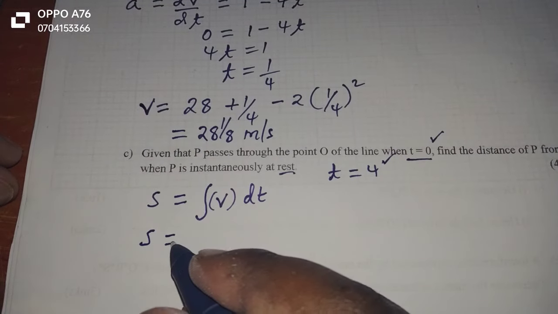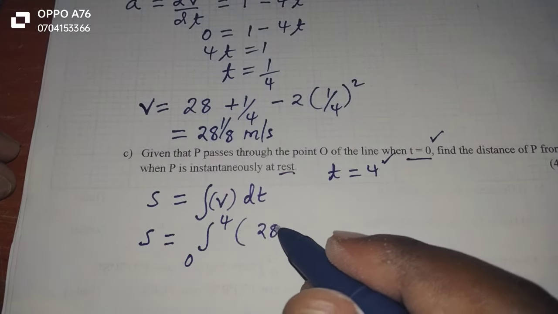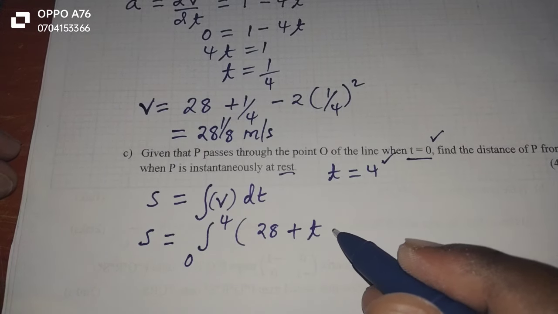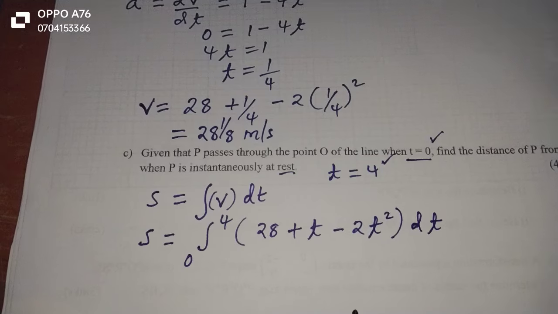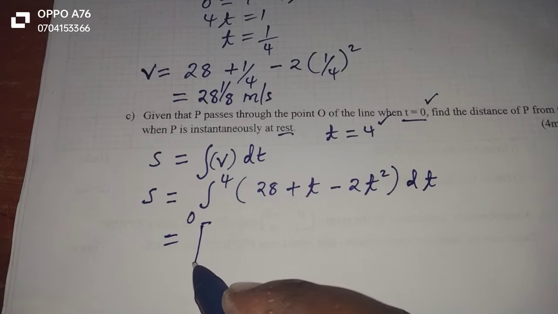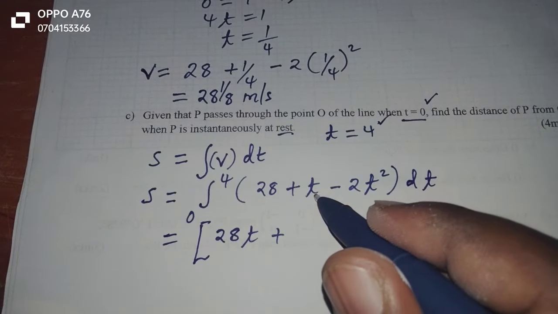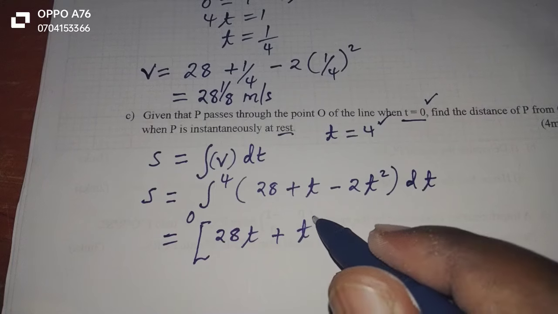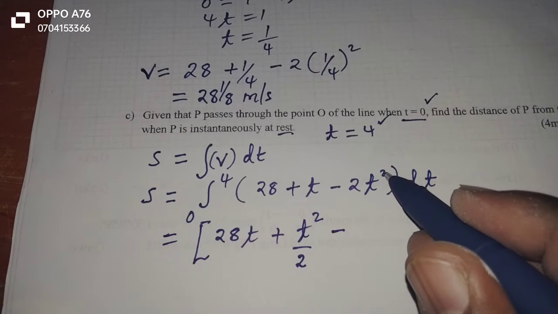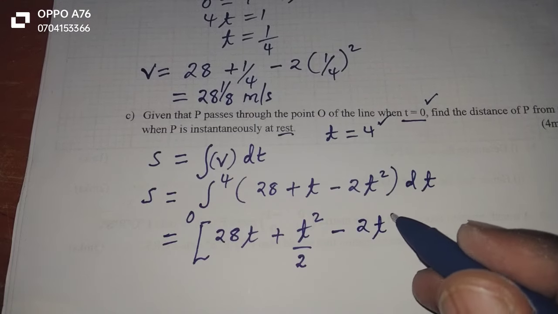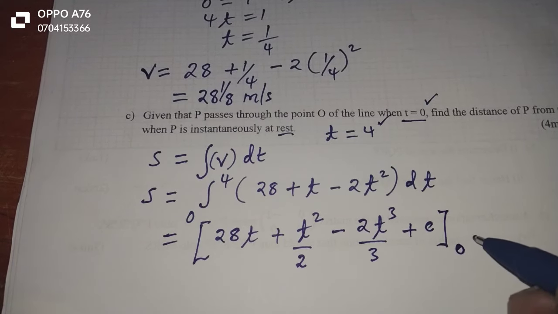So we're going to get a displacement all the way from 0 to 4 of this function 28 plus t minus 2t squared with respect to time. So now we can integrate and say the first part, 28 being a constant, we introduce t, plus t being to power 1, now it becomes t power 2, and we divide here by the new power, which is 2, minus 2t power 2, this one becomes power 3, so 2t power 3, and we divide by the new power. Then we add the arbitrary constant from 0 to 4.